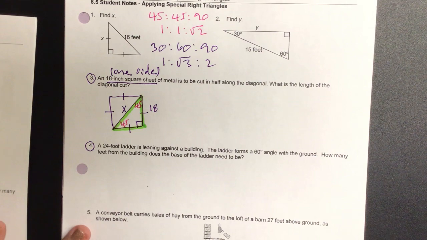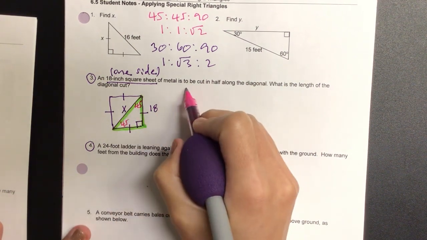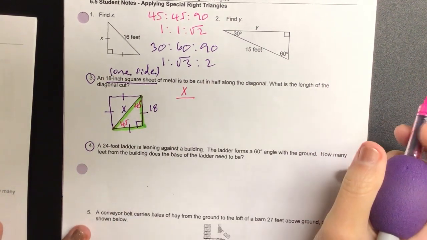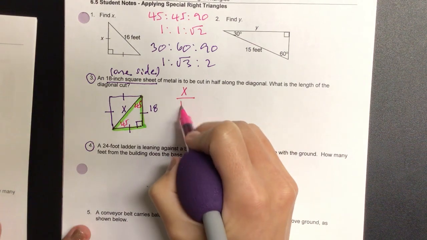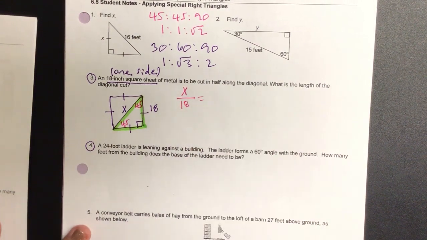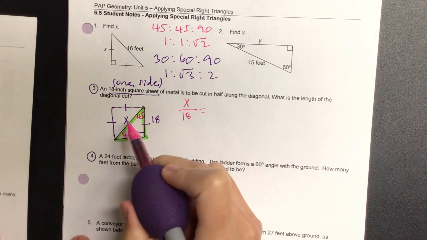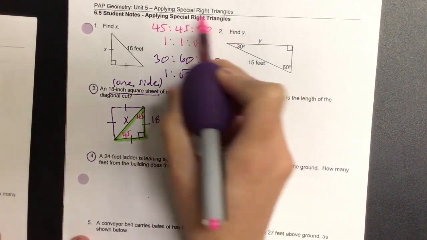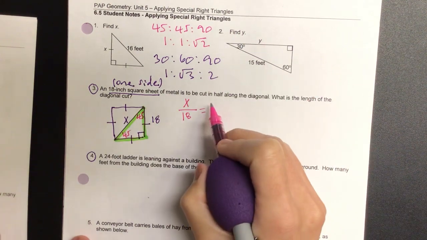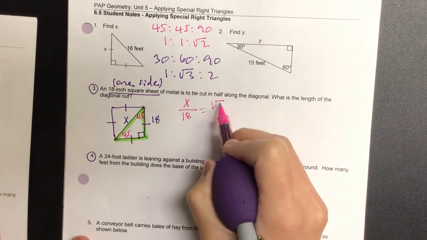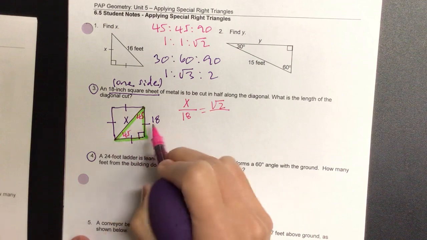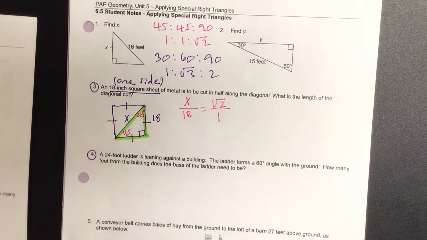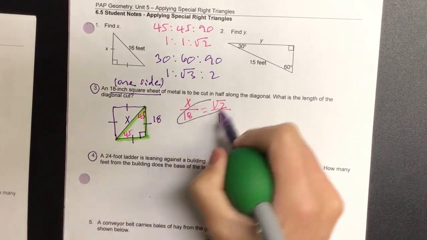So let's do our ratio. I like to start with the variable, but you don't have to, because there's 4 ways to write the proportion. x over 18. So let's do a recap. Opposite of x is 90 degrees, and we're using 45, 45, 90. What number is opposite of radical 2? And then 18 is opposite of 45. What's the ratio? 1. And then we cross multiply.